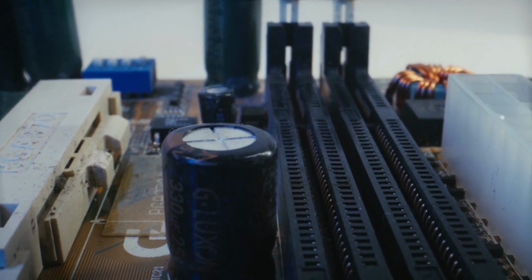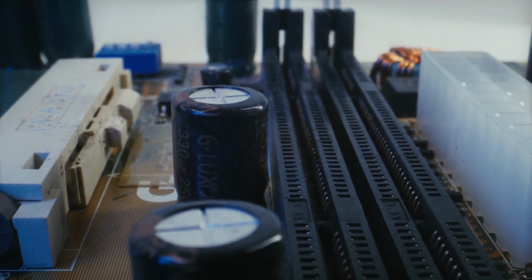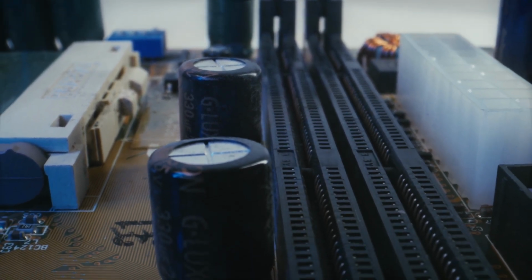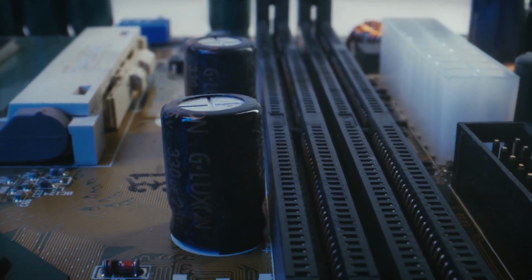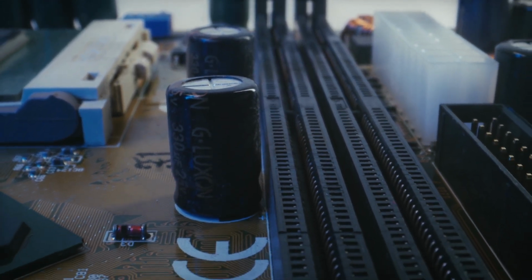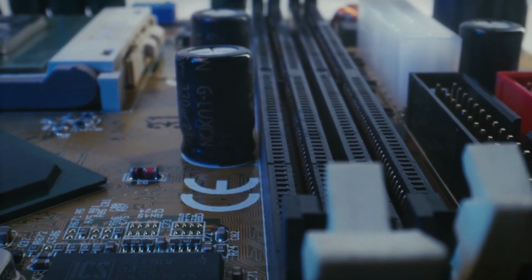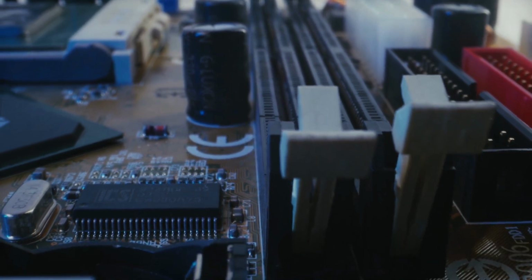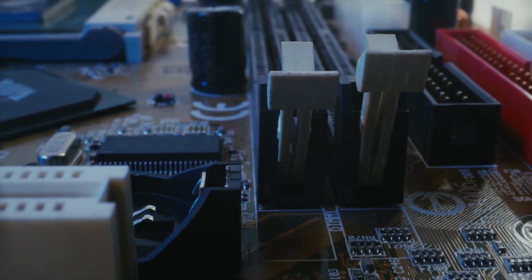Symbol. The symbol for a capacitor consists of two parallel plates with a gap, and an arrow indicating the direction of the electric field. Capacitance. The property that defines a capacitor's ability to store charge is called capacitance, C, measured in farads, F. One farad is a large unit, so capacitors are typically measured in microfarads, μF, nanofarads, nF, or picofarads, pF.